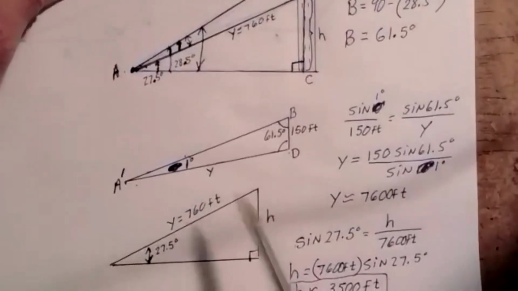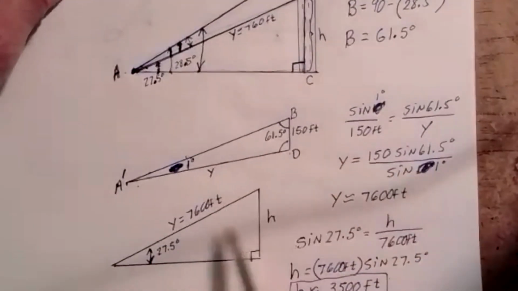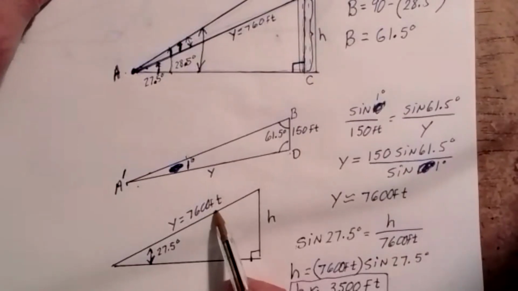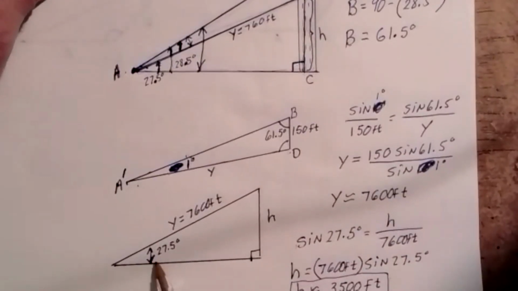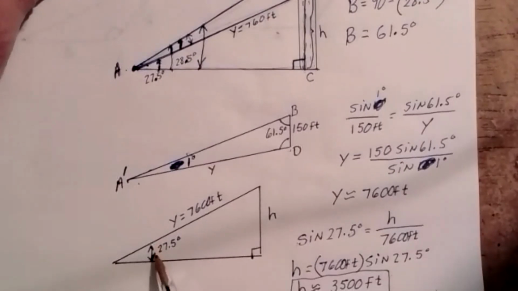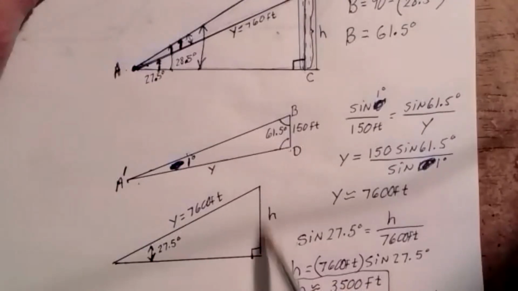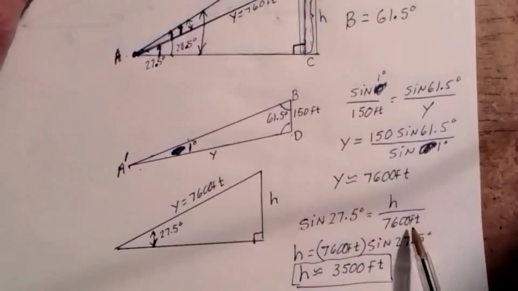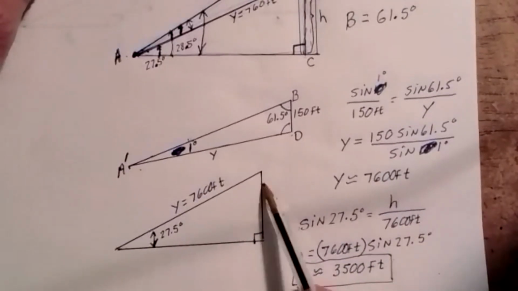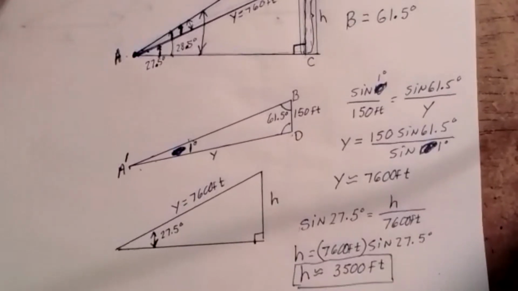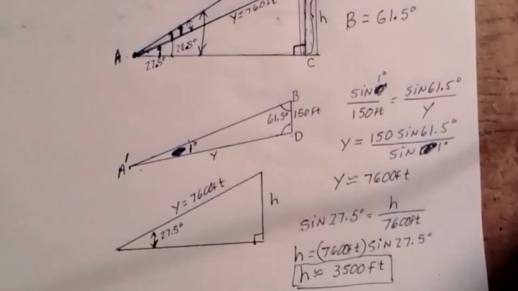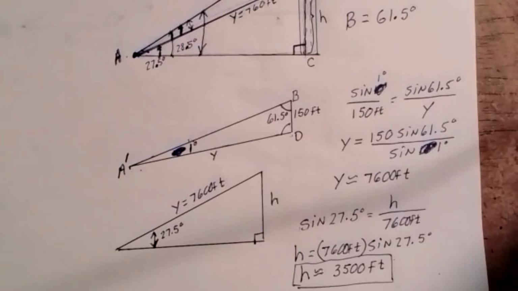By knowing side Y, which is 7,600 feet, and the angle of this right triangle down here, 27.5 degrees, and knowing this is the side we want to find, the height of the building, we can use our traditional sine function, because we do have a right triangle now, and deduce the height of the building. I just want to point out that this is the more direct way of doing the problem. Both methods work though.